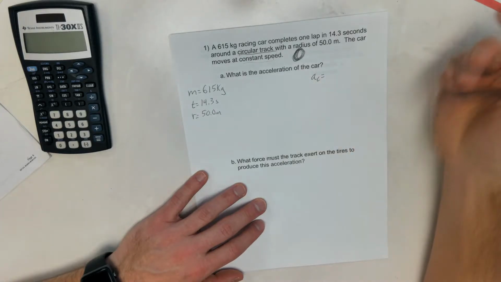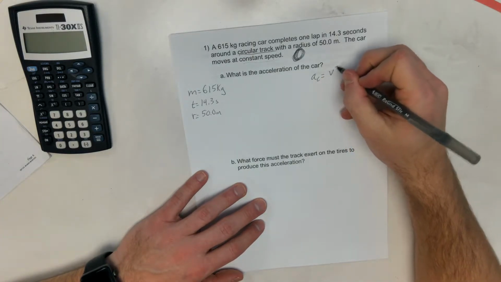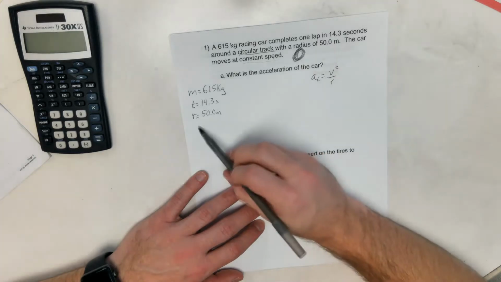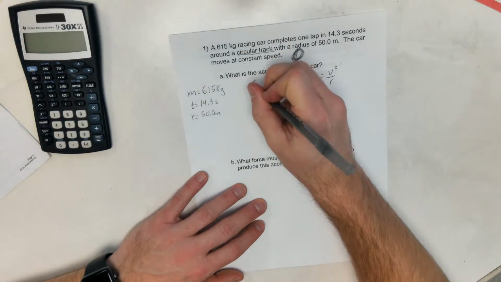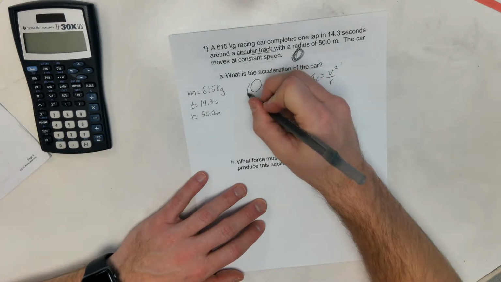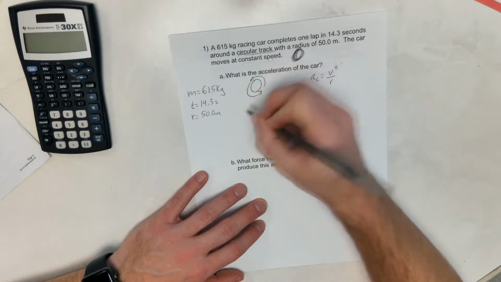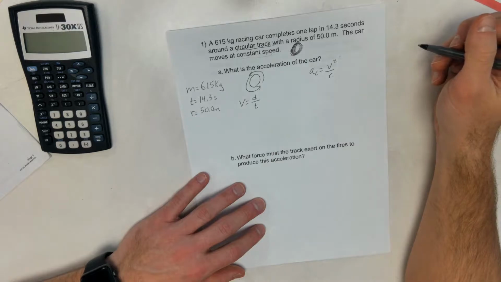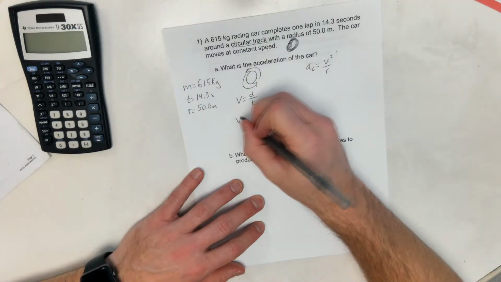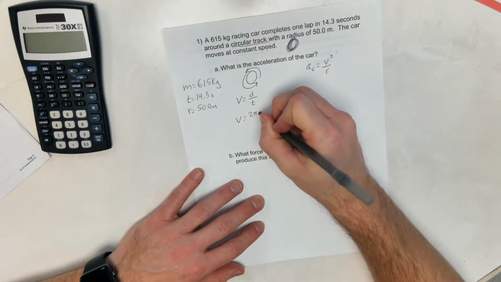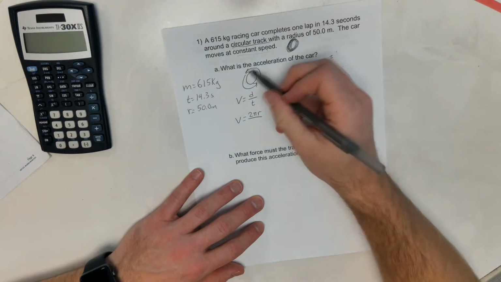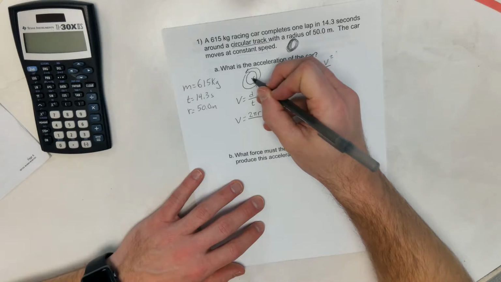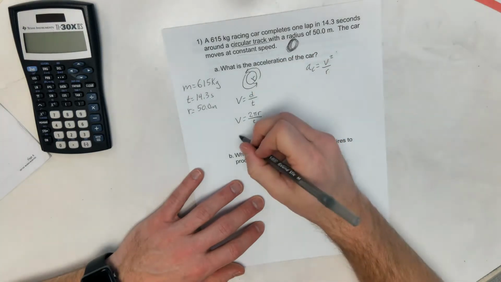So I go to my reference table and I find this equation here. So a_c equals v squared over r. And I know r, but I don't know v. So this one's tricky. We have to remember we're going around in a circle. So there's our circular track, and we're going around and around. If I want speed, this is the first equation we learned. Speed is just distance over time. But I need to remember that my distance is actually the circumference of the circle, because I'm going around. It's not my radius. I'm not traveling my radius. I'm traveling the circumference. So that's what I'll need to solve for first.